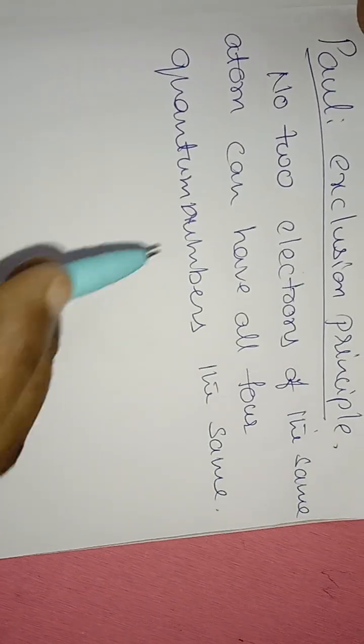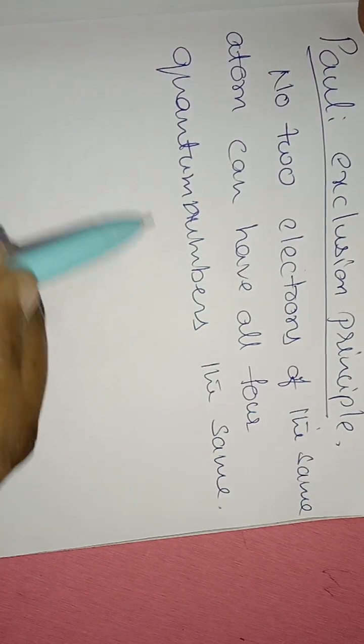All four quantum numbers should not be the same.